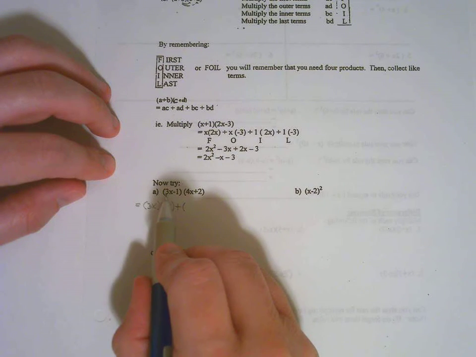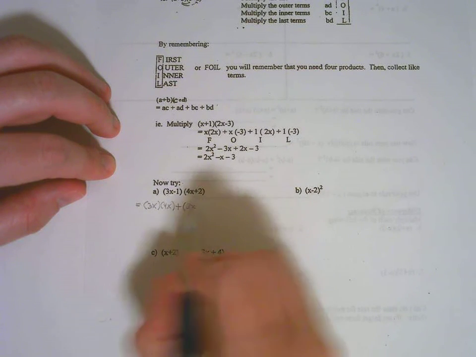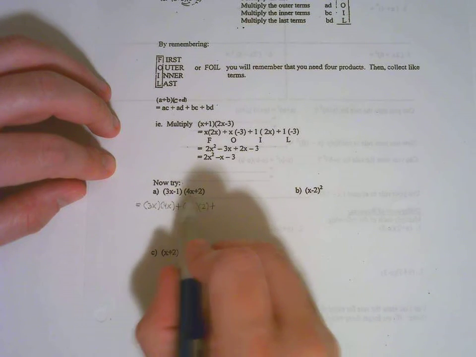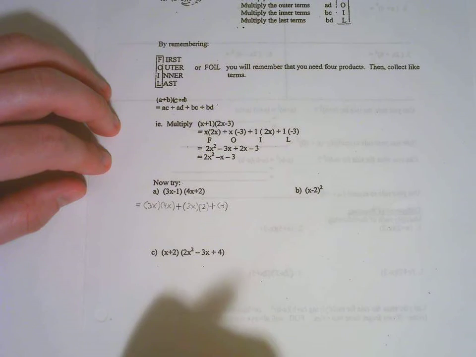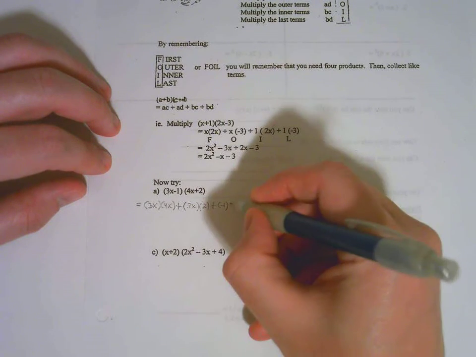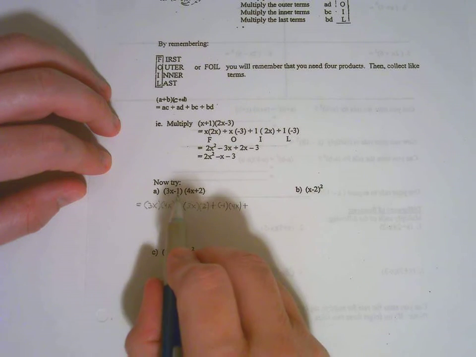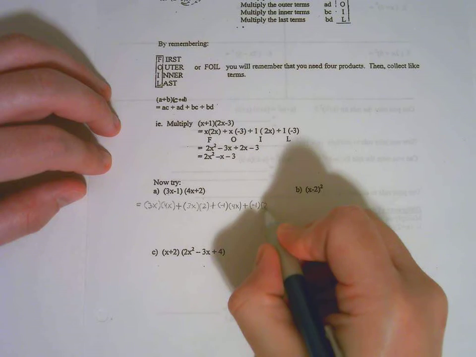So our FOIL, F was first, these together, then O, outer terms. The outer terms are the 3x and the 2. So they're going to get multiplied. Then I'm going to add, always in between the terms. Then I have to do the inner terms. And if this has a negative, I just lump that with the numbers. So I'm going to do a -1 times a 4x. And I'm going to always add. And then the last terms for FOIL are going to be a -1 and a 2.